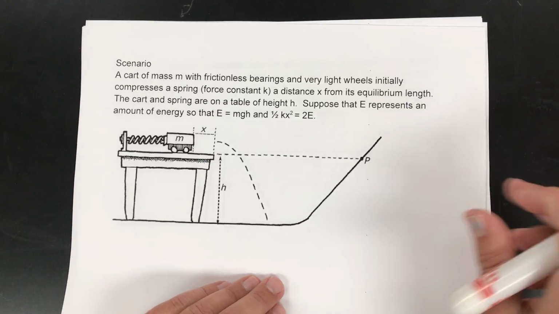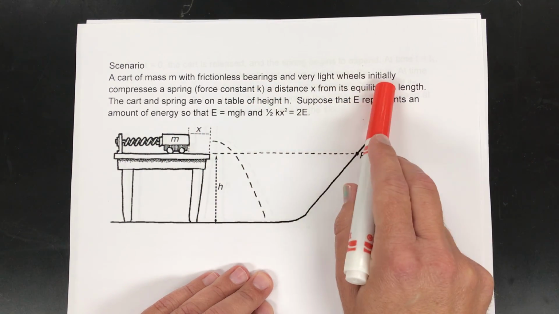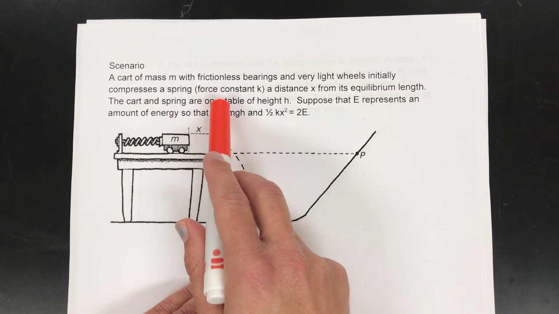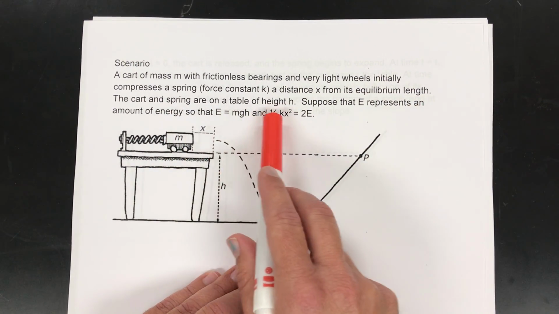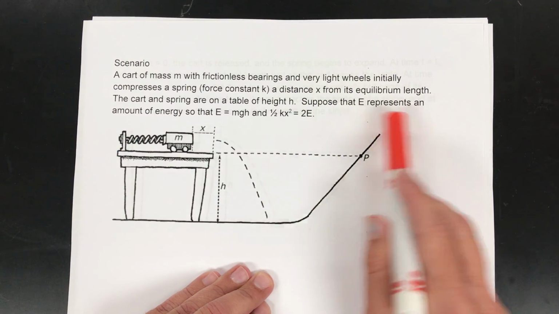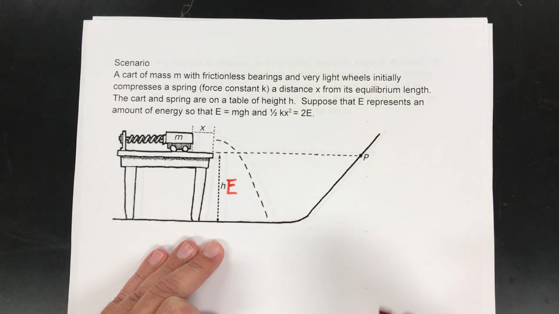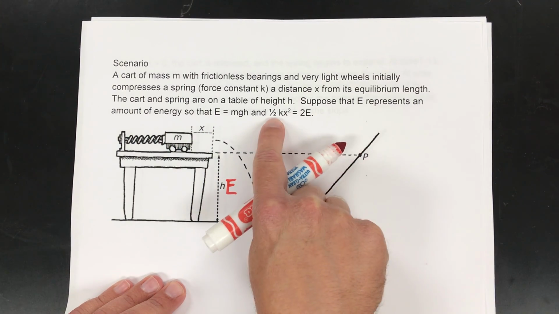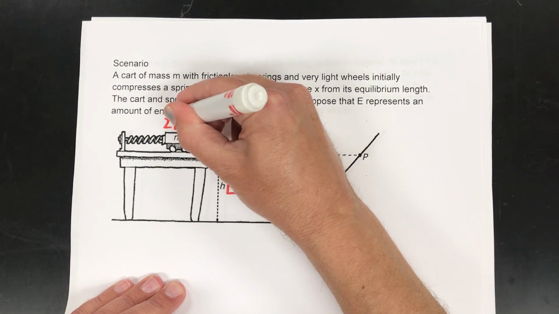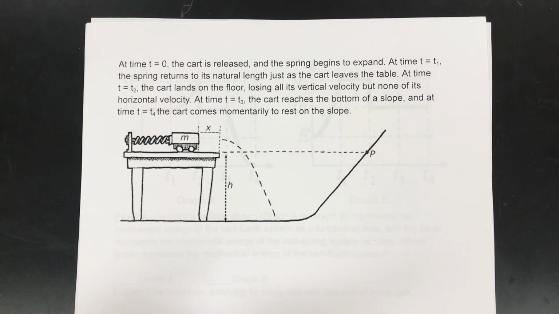Let's start here. Same picture, but a cart of mass m with frictionless bearings, so no friction, and very light wheels, so no rotational inertia, compresses a spring of force constant k, a distance x from its equilibrium length. The cart and spring are on a table of height h. Suppose that E represents an amount of energy, so that E equals mgh. So in other words, we have an amount of gravitational potential energy equal to E, and 2E equals 1/2 kx squared. So we have 2E stored in the spring and E stored in gravity because we're up on the table. So now we get to this page right here.